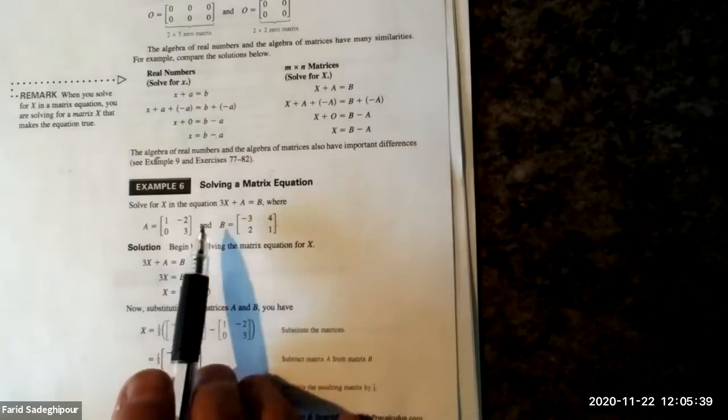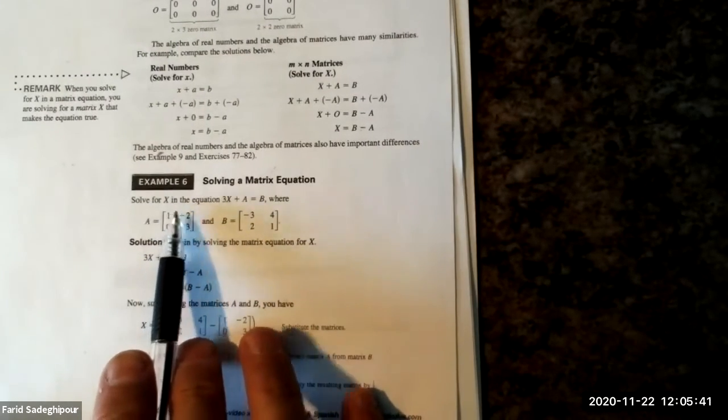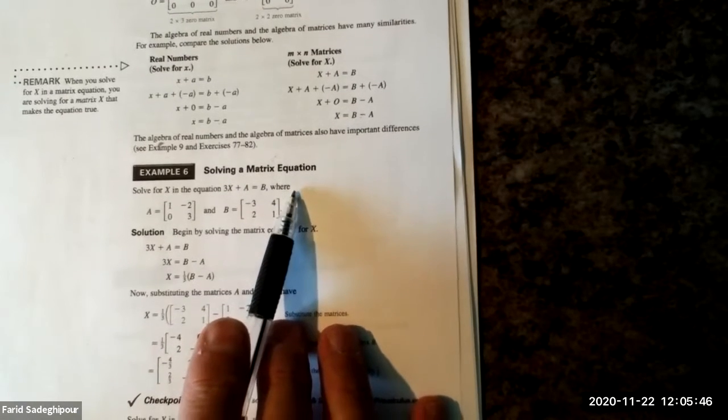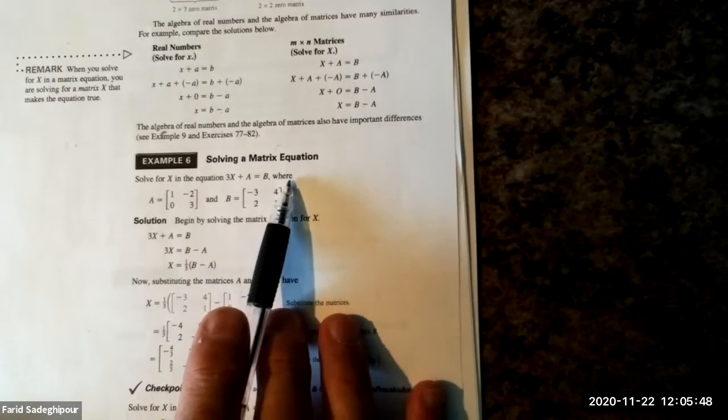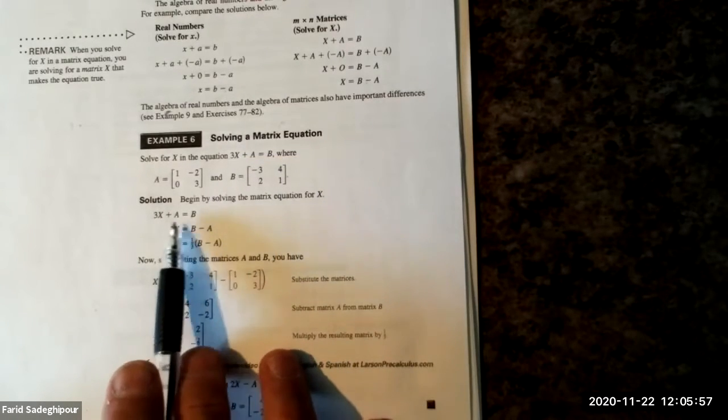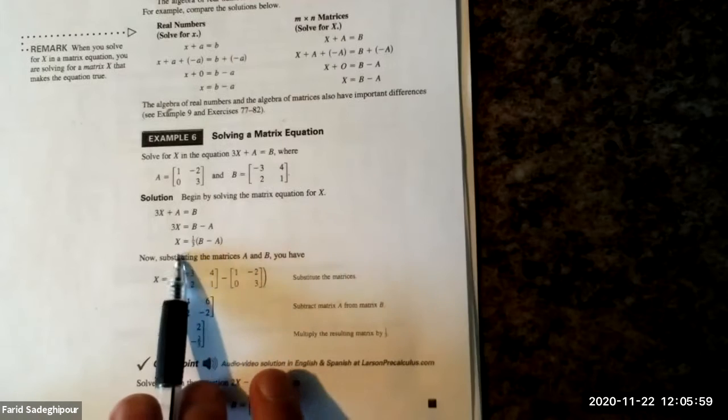Now, how do we solve the equation 3x plus A equals B? Normally, if you want to solve this equation for x, you understand that you have to take A to the other side, divide, and you come up with this.